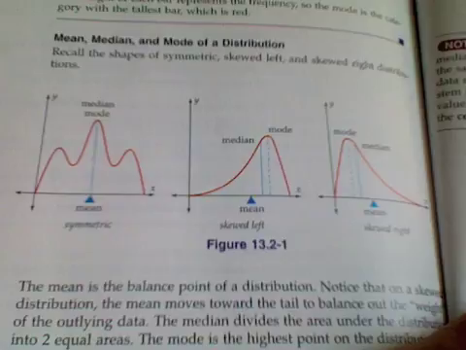And a skewed left distribution has the opposite situation. The mean tends to be lower than the median, which tends to be lower than the mode. So it's just good to keep in mind that they're not always the same, although they can be very close. And in a symmetric distribution, they can be exactly the same.